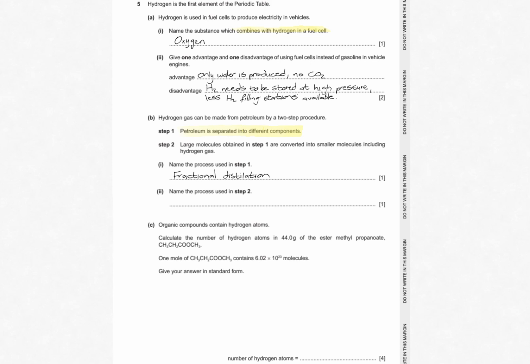The second question then asks to name the process used in step 2. Here, large molecules obtained in step 1 are converted to smaller molecules. So this is called cracking. Question C then says organic compounds contain hydrogen atoms. Calculate the number of hydrogen atoms in 44 grams of the ester methyl propanoate.